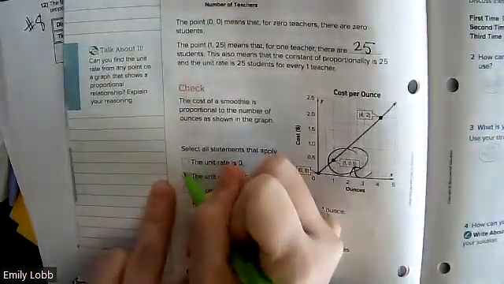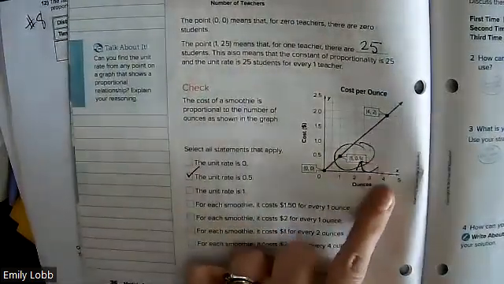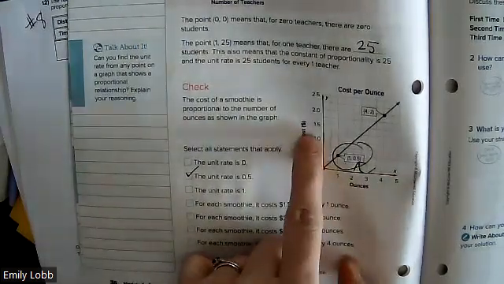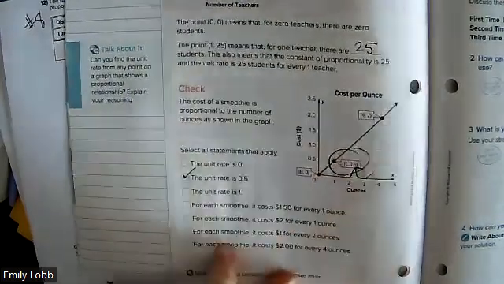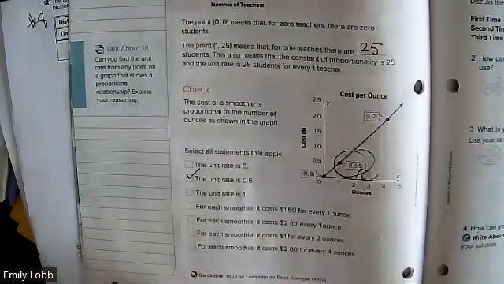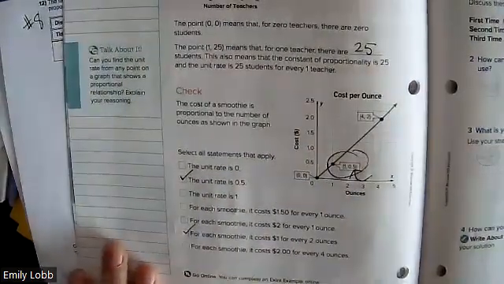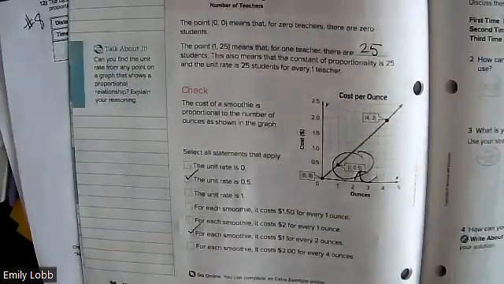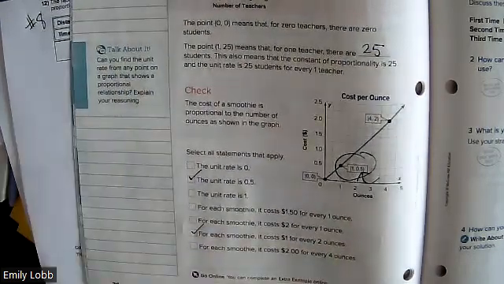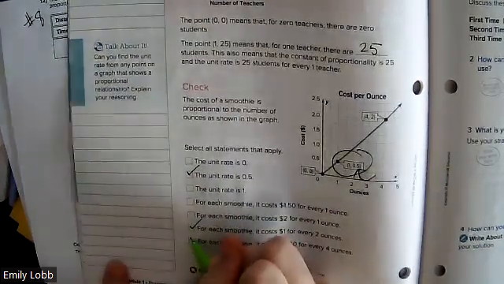So the unit rate is 5/10 here, which means, what does it mean? For every ounce, 50 cents per ounce. So it costs $1 for every 2 ounces. If it's 50 cents per ounce, it costs $1 for every 2 ounces, or $2 for every 4 ounces, so that would work too.